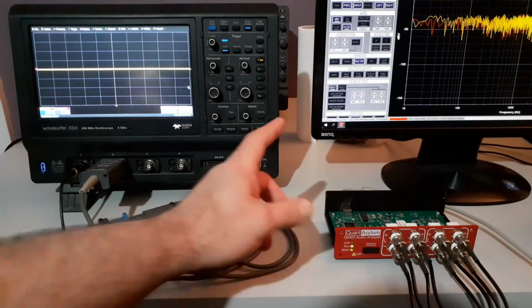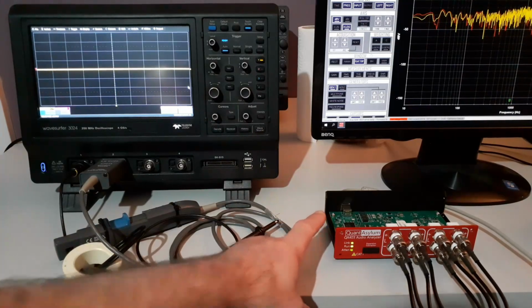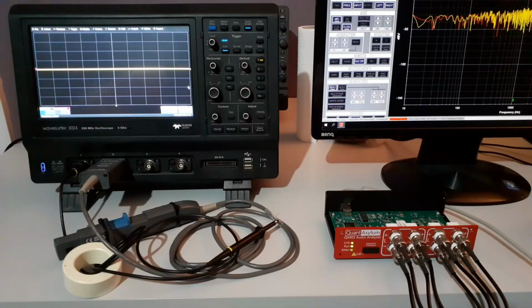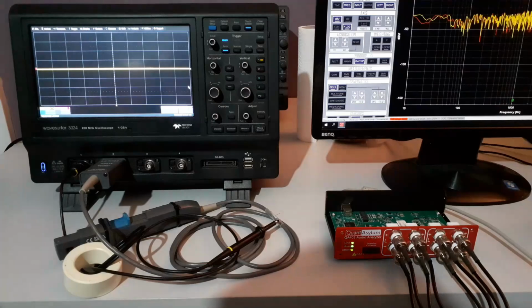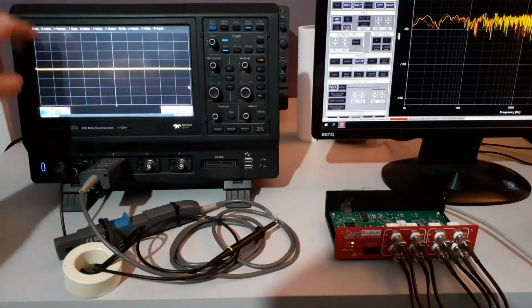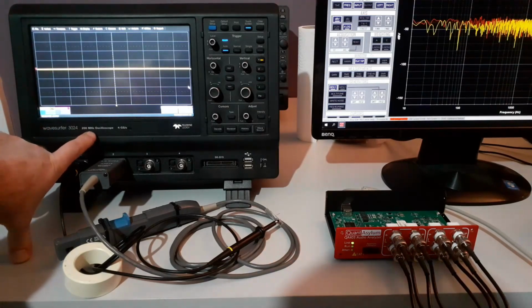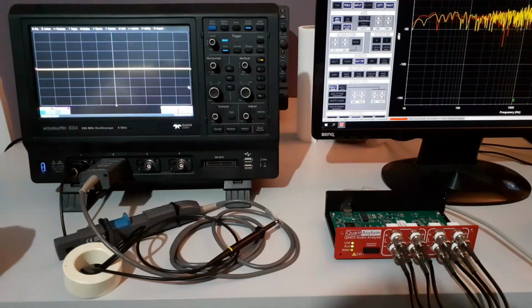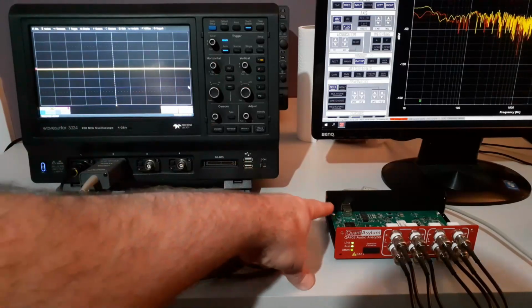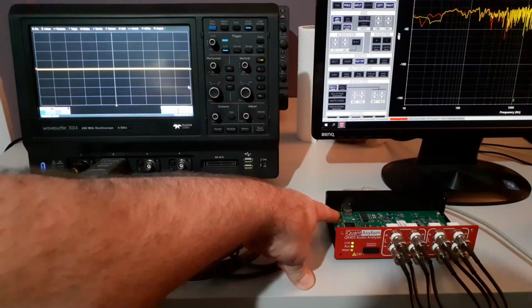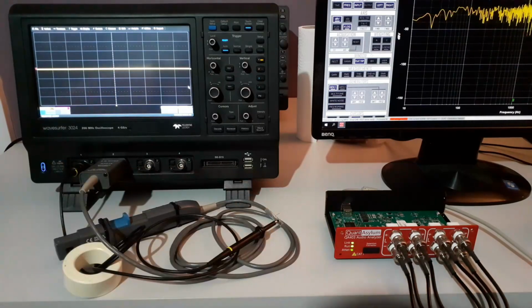Okay, before looking at the 5 volts rail, let's check my setup. This is my only 200 megahertz bandwidth oscilloscope. I'm laughing because this 200 megahertz bandwidth is ridiculously low for looking at this.